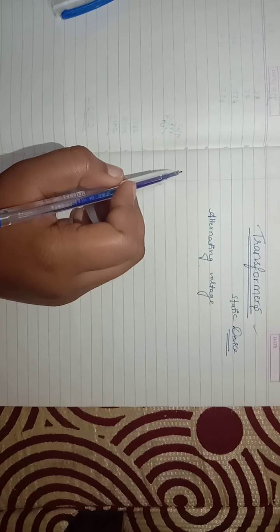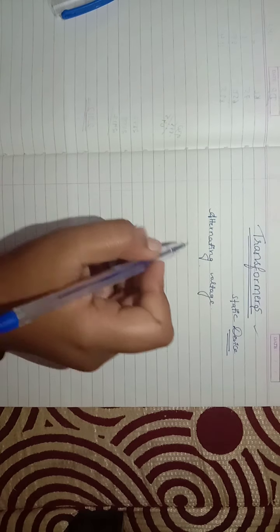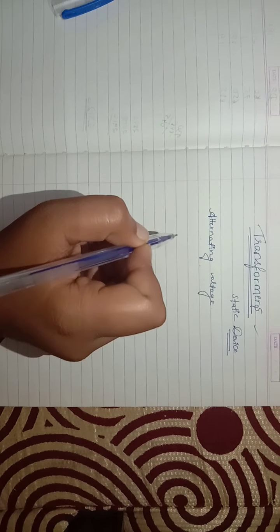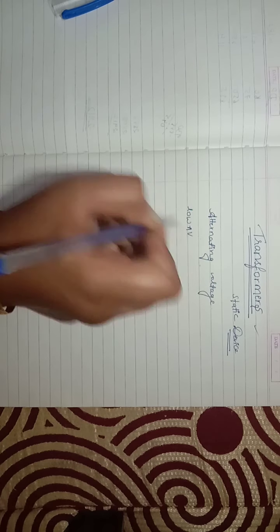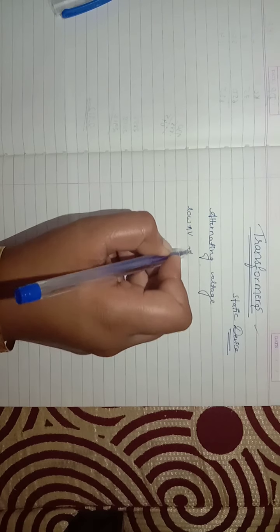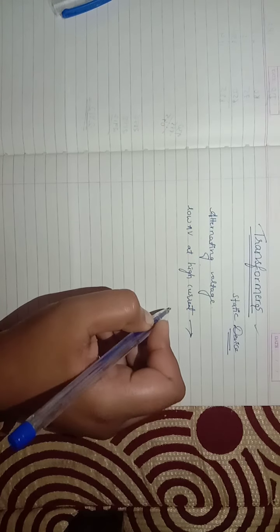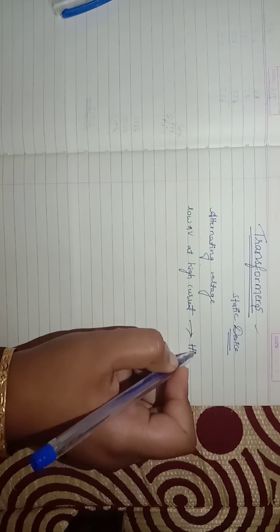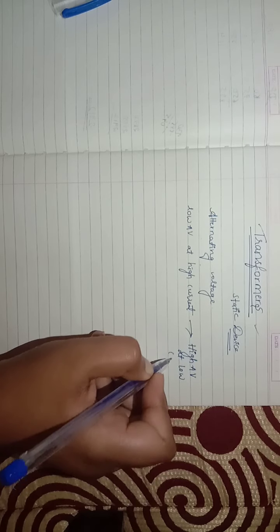So how can we define this transformer? A transformer is a device used to convert low alternating voltage at higher current into high alternating voltage at lower current.